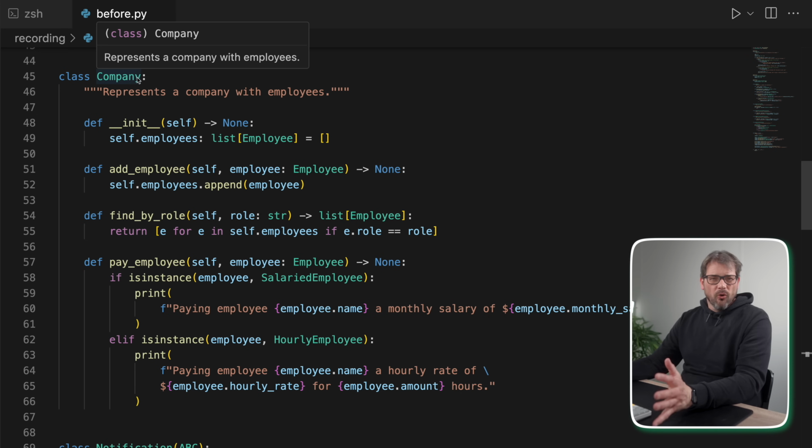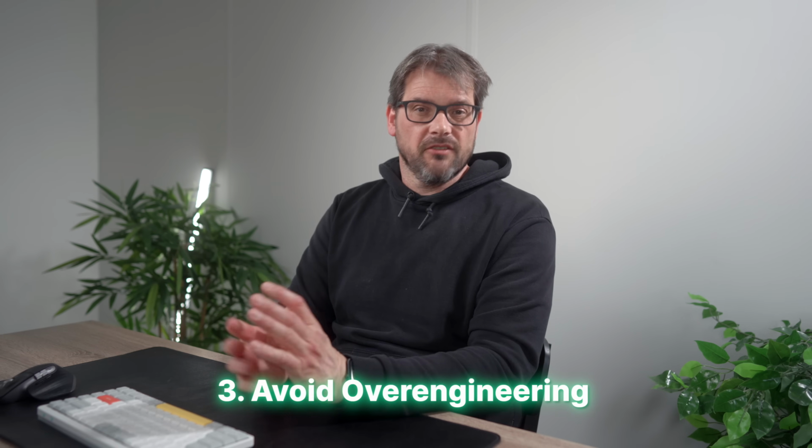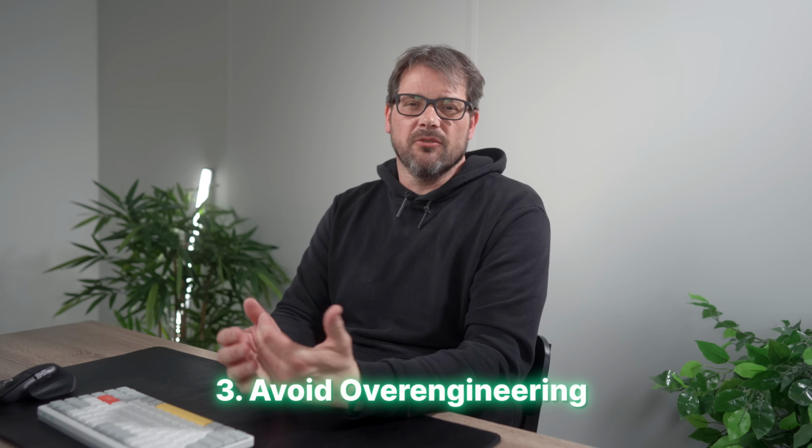And by the way, you can't always remove all duplication. Sometimes that can actually backfire if you try to find a generic solution for something, but that makes it too generic, which means that you just end up with a bunch of boilerplate code. So you always have to find a balance there. The third tip is to avoid over-engineering. If you have a simple problem, you don't need a really complex solution for that. So don't introduce design patterns, frameworks, extra layers, etc. unless you really need them.